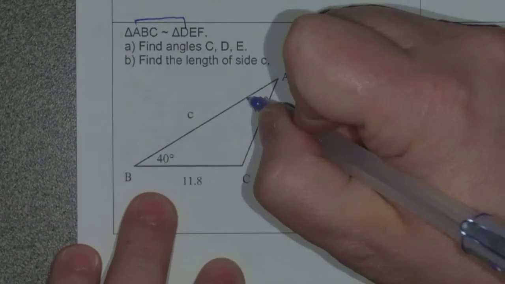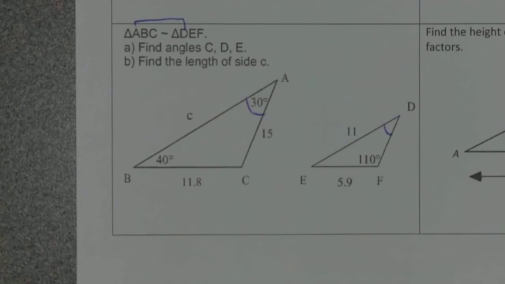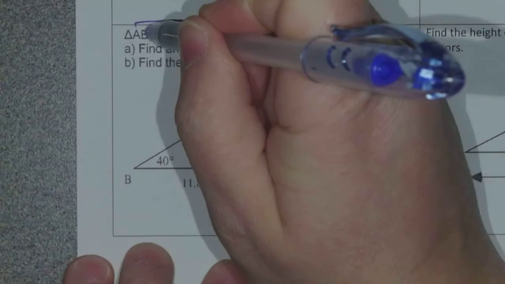D. So angle A is right here, and angle D is right here. They get the same marking in them. They're congruent. Okay, what other angles get to be congruent?